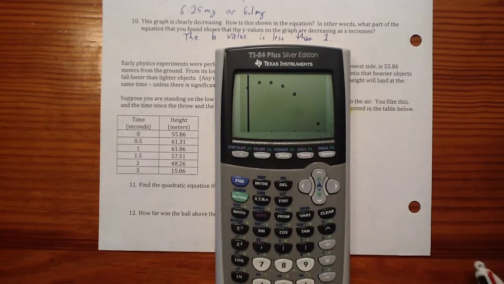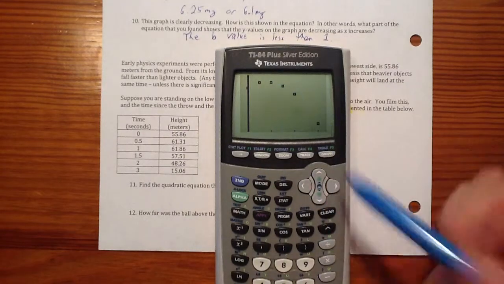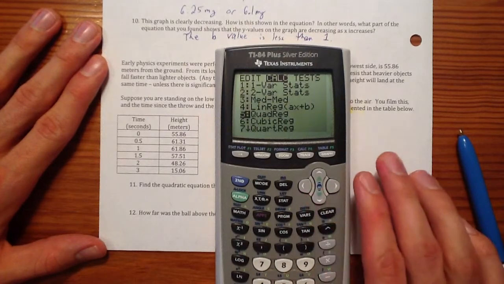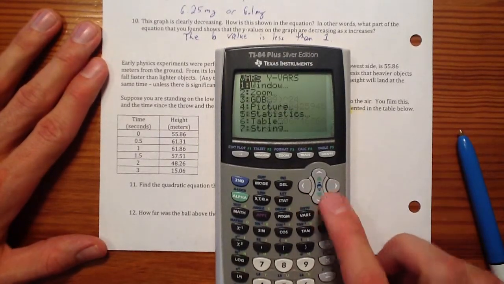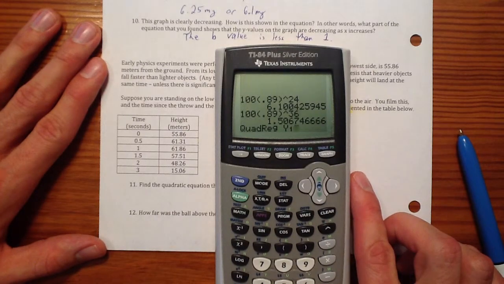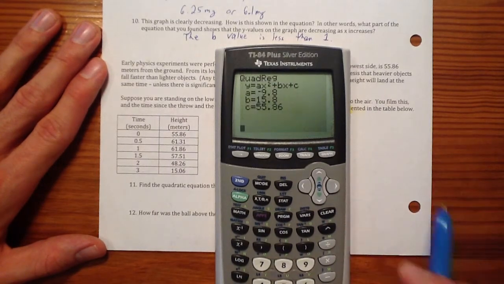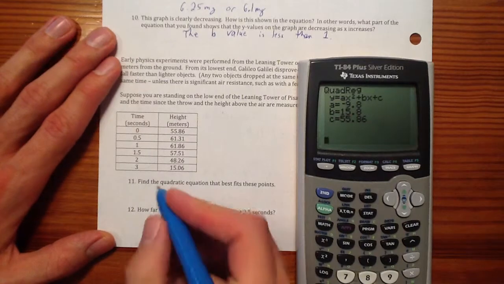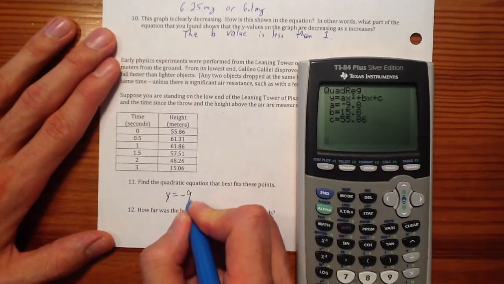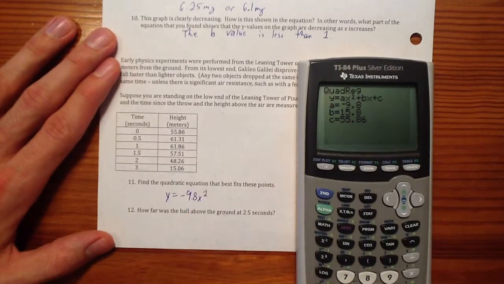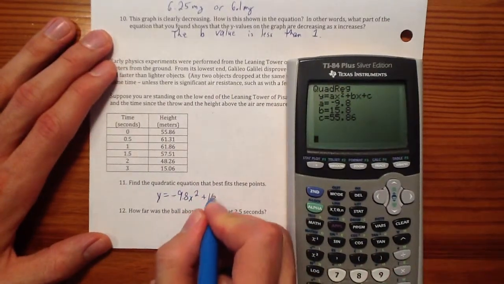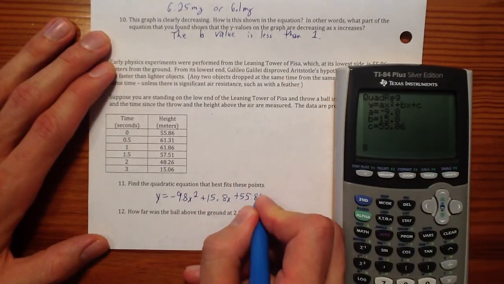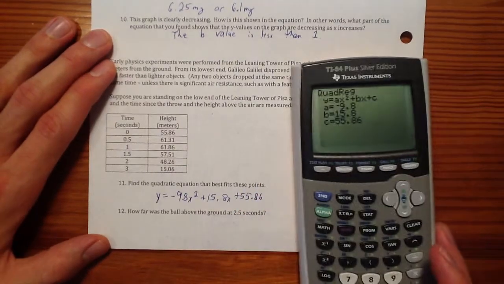Zoom, 9. Whoa, that looks quadratic to me. Kind of comes up and down and over, that kind of thing. So we know it's quadratic. We hit stat. We want to calculate the quadratic regression. If you press vars and go to y-vars and function and enter on y1 and you hit enter, not only do you have an equation, it is saved under y1, which will be very convenient. So y equals ax squared plus bx plus c. There we go. That looks like fun.